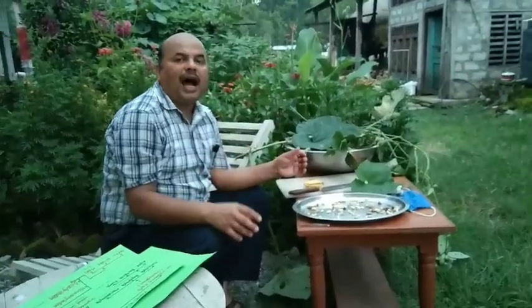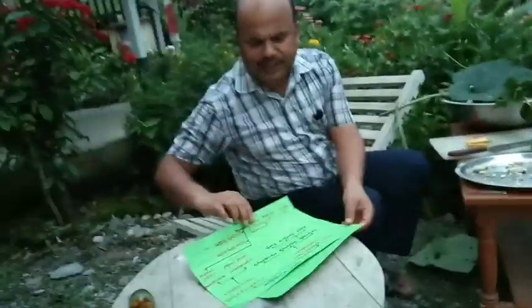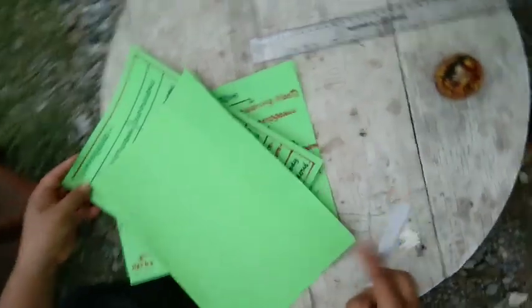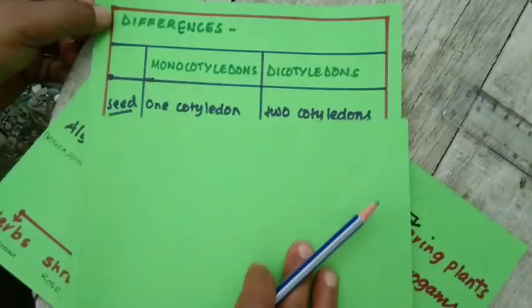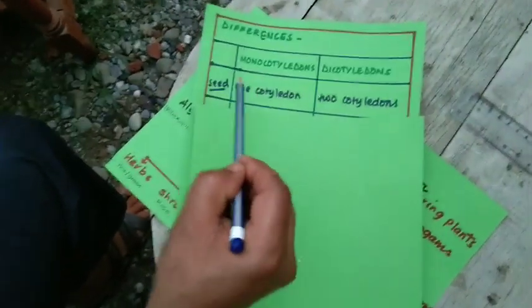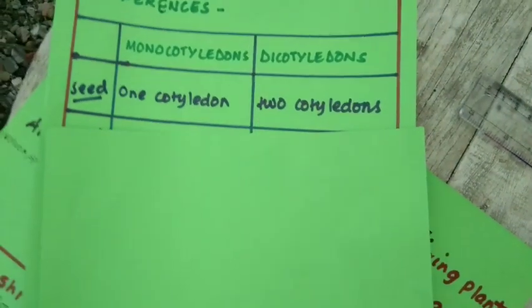Now let me talk about how the difference of dicot and monocot occurs. Let me describe this with this chart, please see this and I will explain one by one. This is the difference between monocotyledon and dicotyledon on different bases. First of all, seed: there is one cotyledon in monocotyledons and two cotyledons, or double cotyledons, in dicotyledons. This I already showed you.